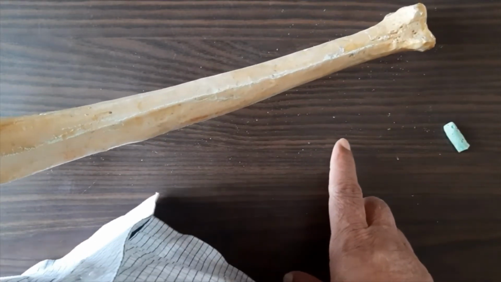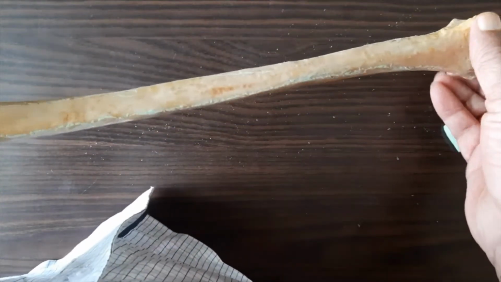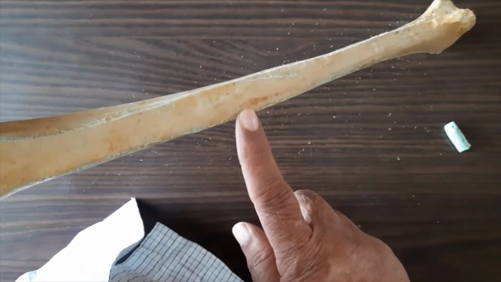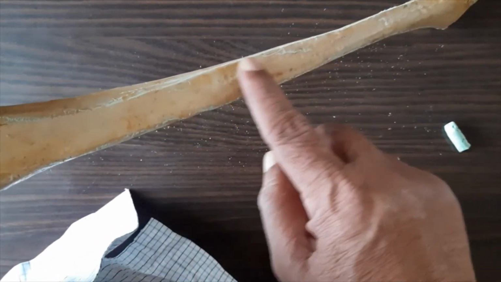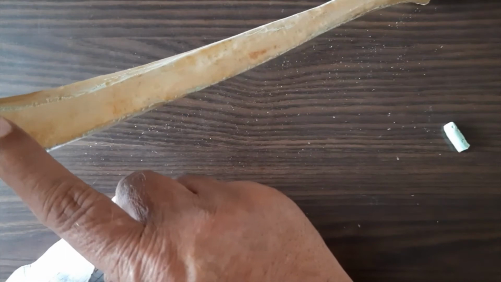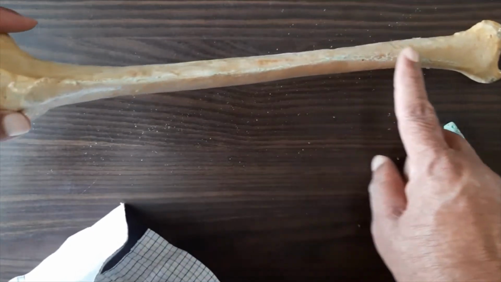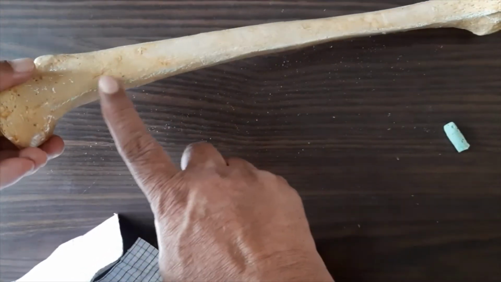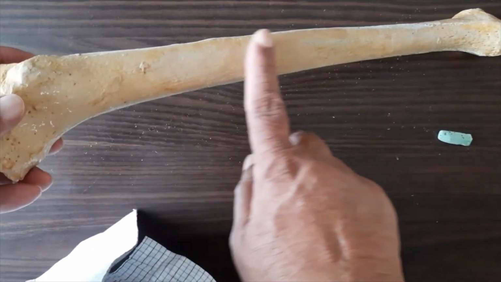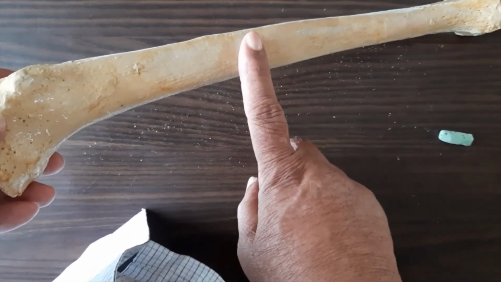If we come to the surfaces, first the lateral surface, which lies between the anterior border and the lateral or interosseous border. So this is the lateral surface. Now come to the medial surface, which is between the sharp anterior border and the medial border, which is subcutaneous, just beneath the skin, and you can feel it in your own leg. So this is the medial surface.